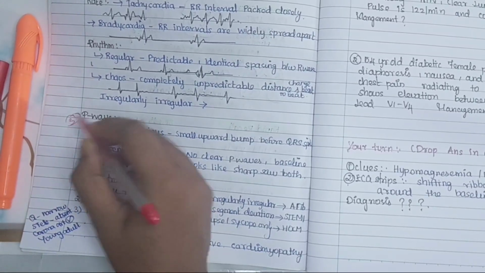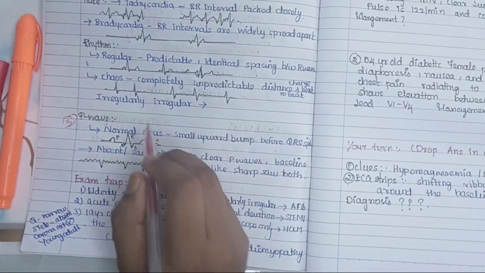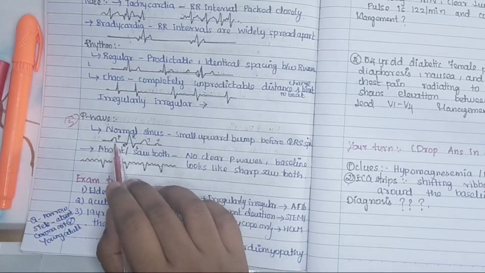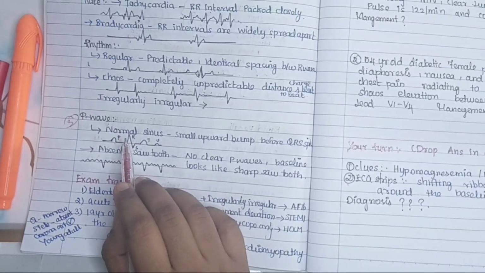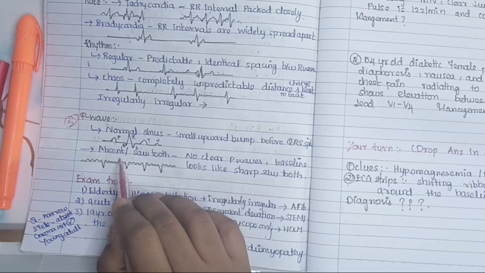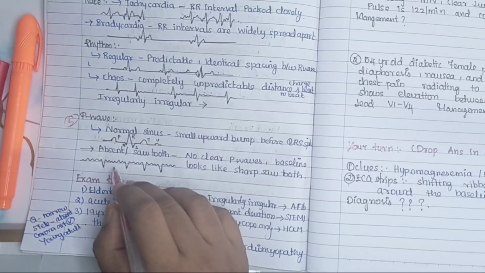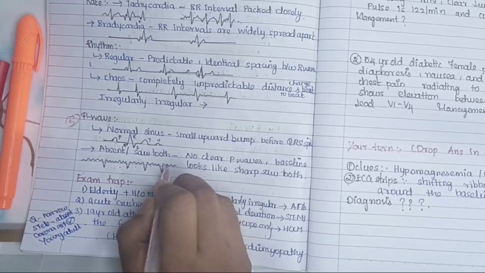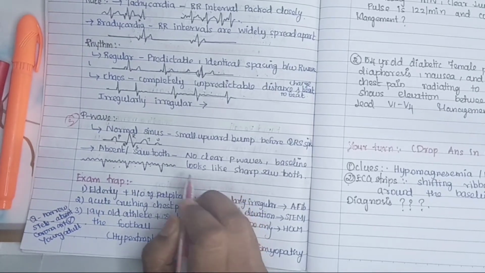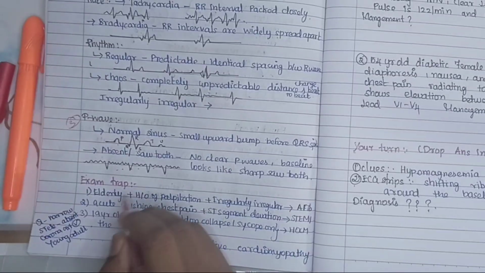Filter number 3. Where is the P wave? Look right before the tall QRS spike. If you see a neat small bump, it is normal sinus rhythm. But if the P wave is completely absent or replaced by a jagged baseline that looks exactly like a sawtooth pattern, that is your classic atrial flutter.